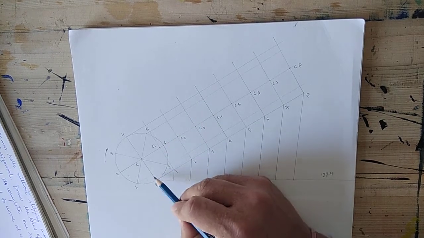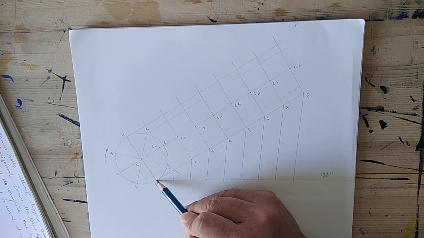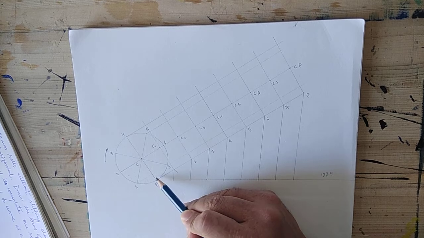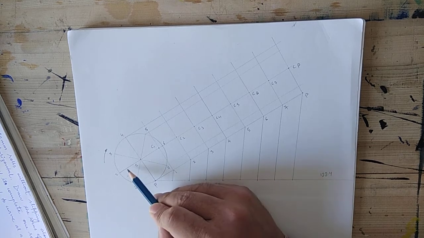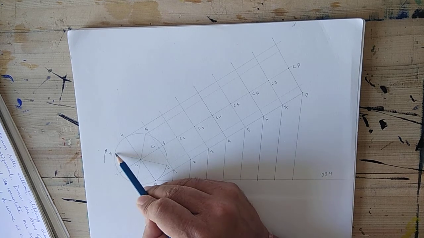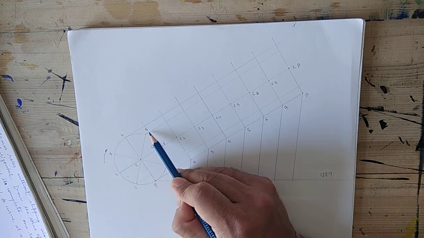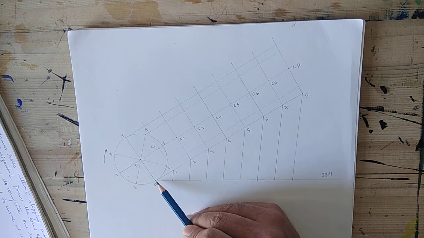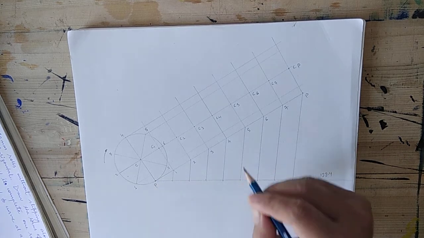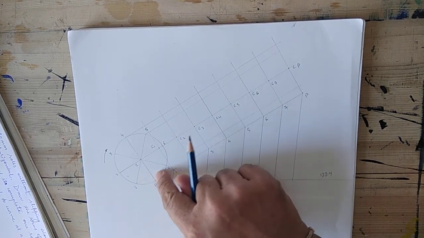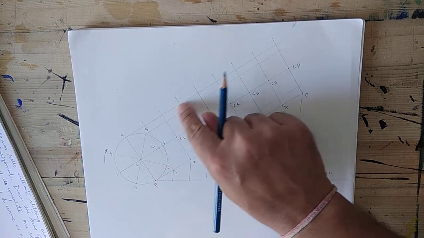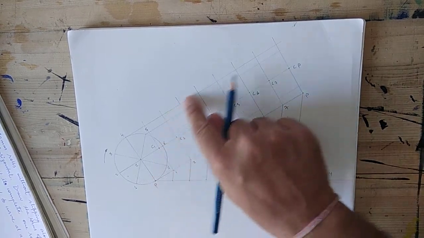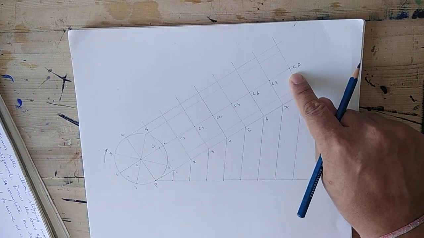So the tracing of P will follow the extension of 1, extension of 2, then extension of 3, then extension of 4, then extension of 5, then extension of 6, then 7, then P. That's why class, we will mark all traces of P during one complete rotation.